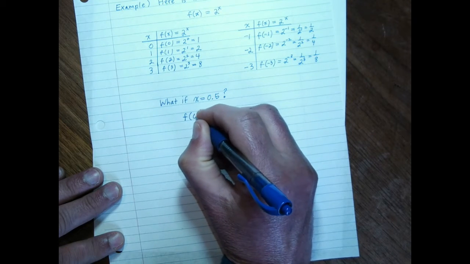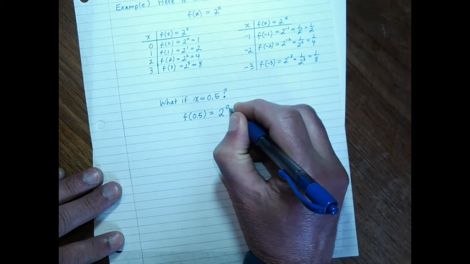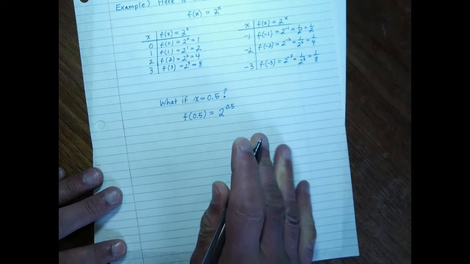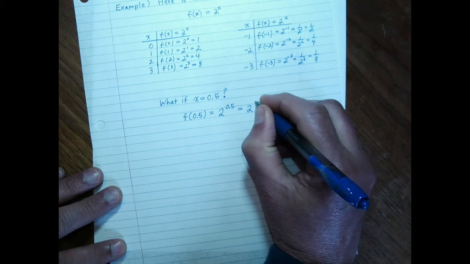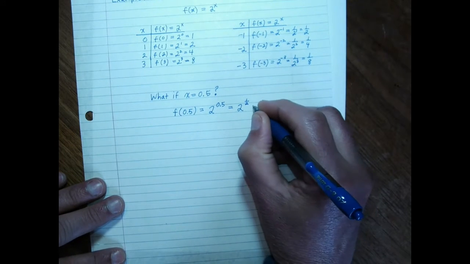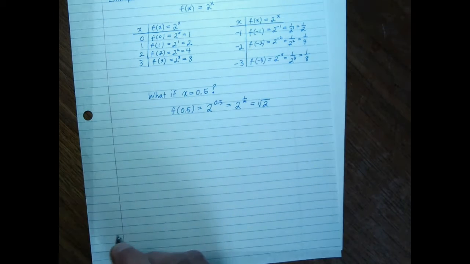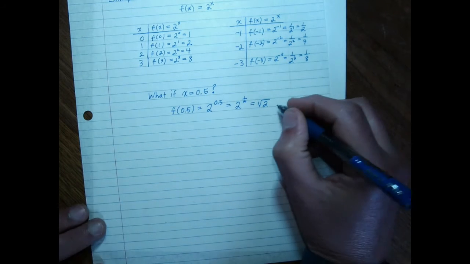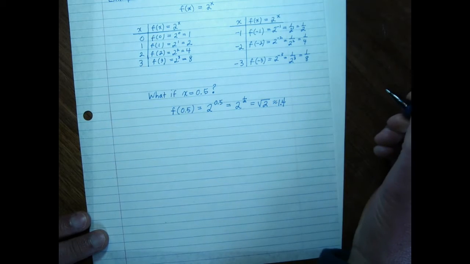Let's evaluate. f of 0.5 is going to be 2 to the 0.5. To give meaning to this, I'm going to think of 0.5 as the fraction 1/2, and we know that the 1/2 exponent means square root. So 2 to the 0.5 is the same thing as the square root of 2, which, if you use a calculator to check, is about 1.4.